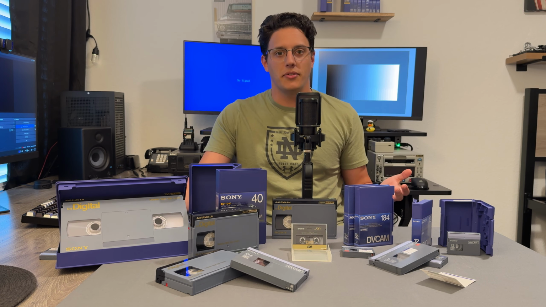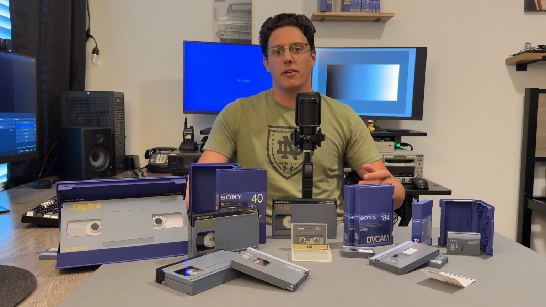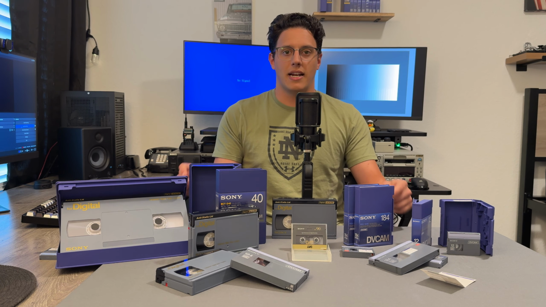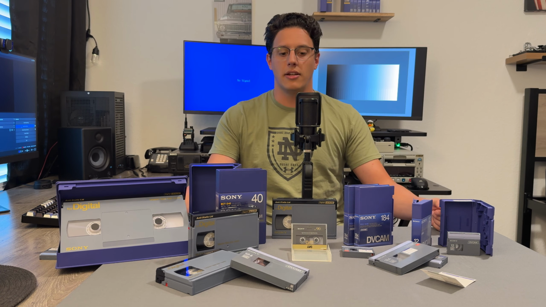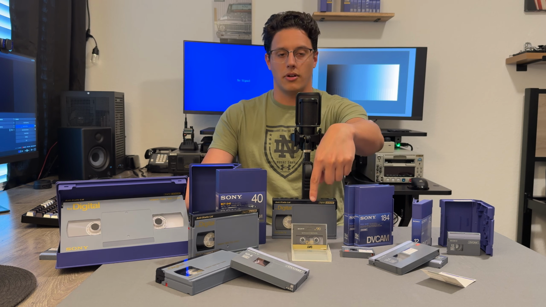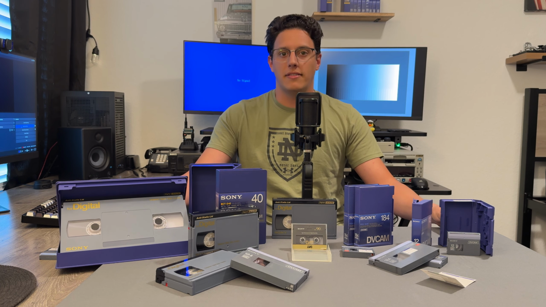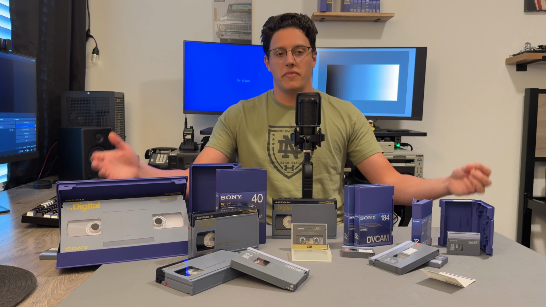Something about physical, rotating, analog media just makes me so happy. The ironic thing about this is that every single one of these formats that you're seeing here, including this one down here, which is an audio cassette, is digital. For some reason, we had this amazing fascination with recording digital media onto physical tape. Not sure why we did that, but here we are.